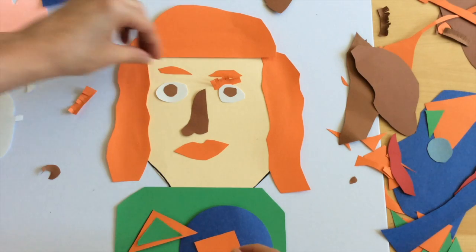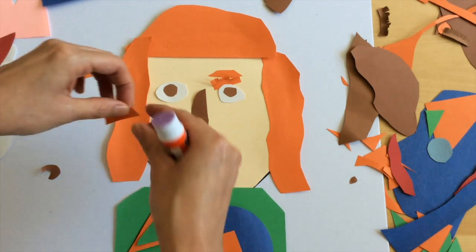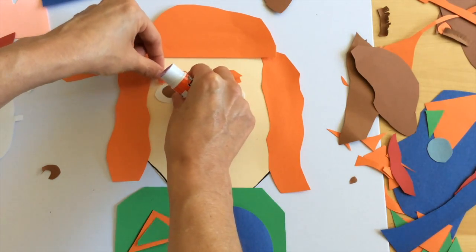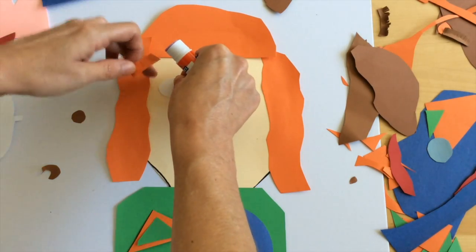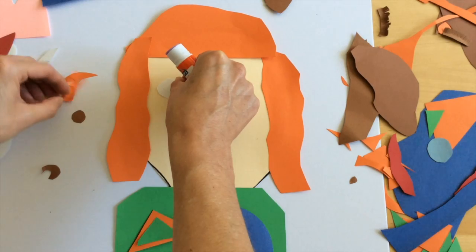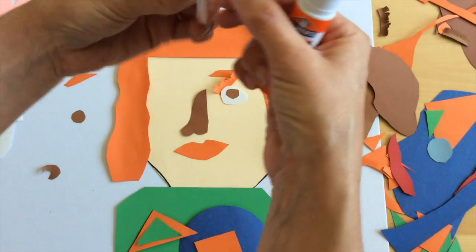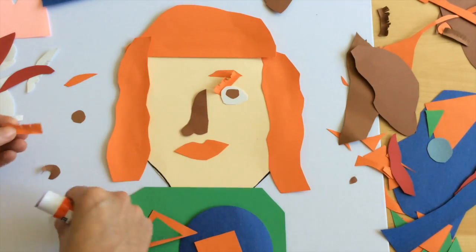We can move those out of the way first. And did you remember though, we had the eye on top of the eyebrow. So what you're going to do is you can take your eye right here and you're going to glue these two pieces together first.